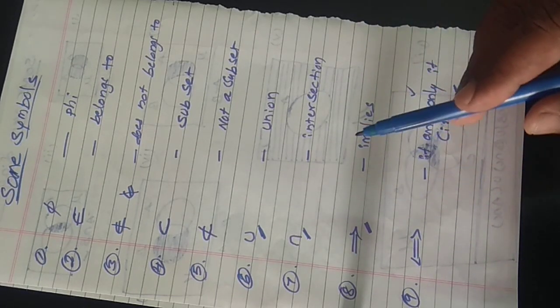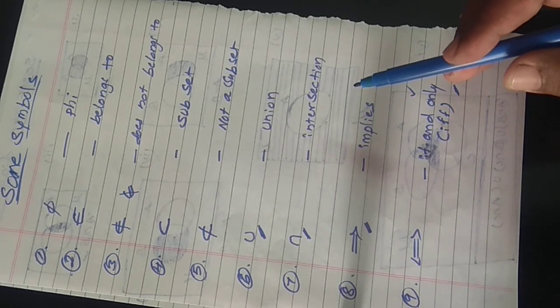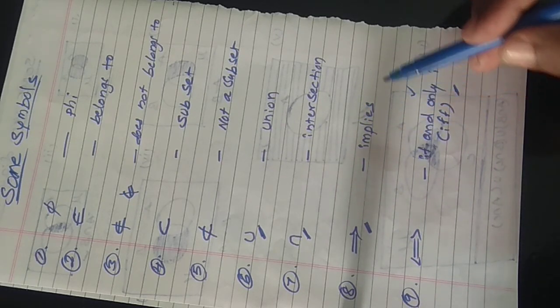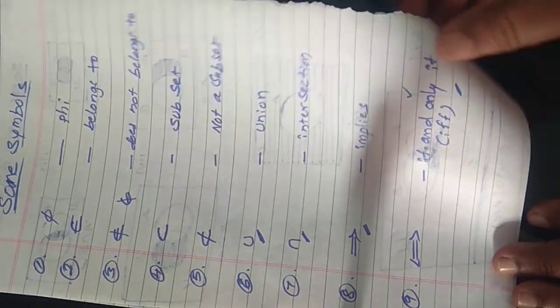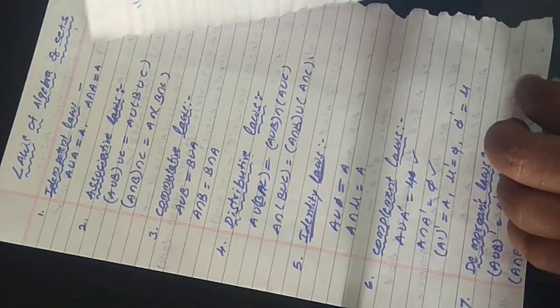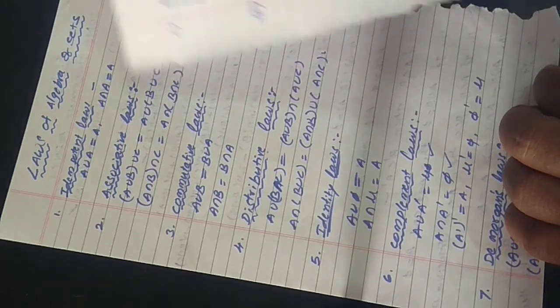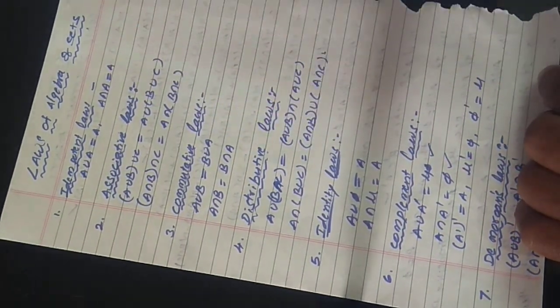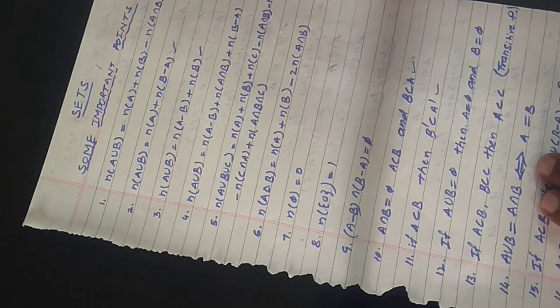Okay, these are the some symbols, how to read in sets, and also some Venn diagrams, how we draw Venn diagrams, and laws of algebra of sets. Laws of algebra of sets have 7 laws in sets, and some important points.